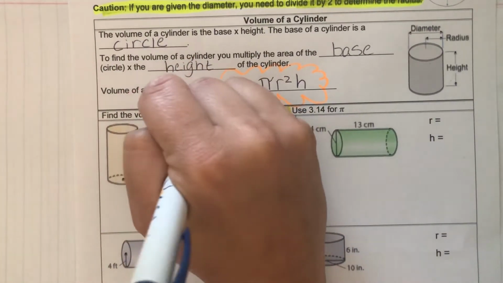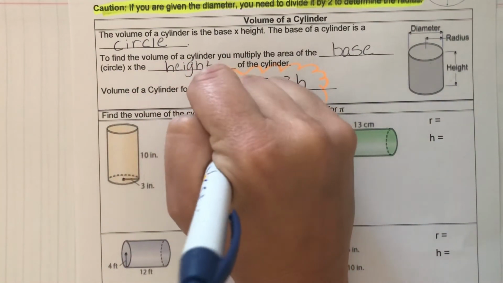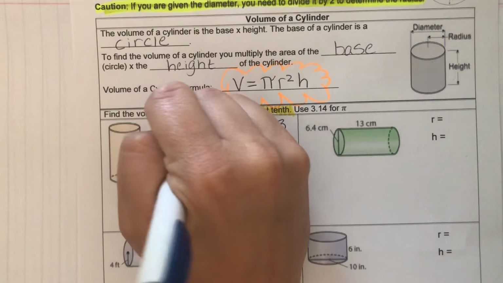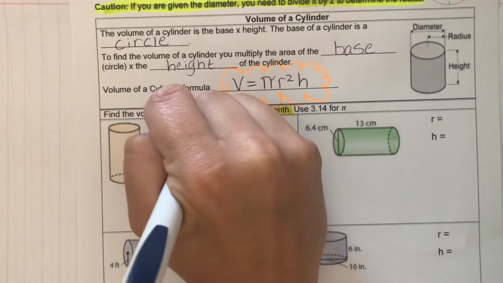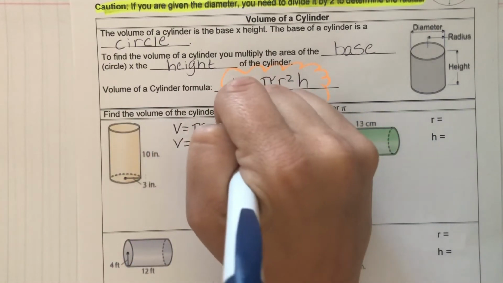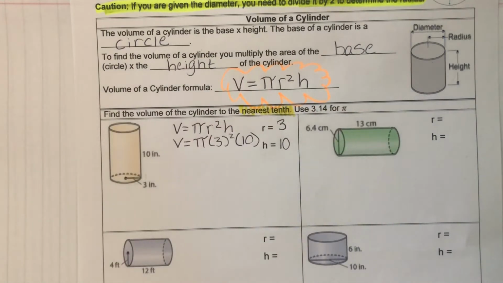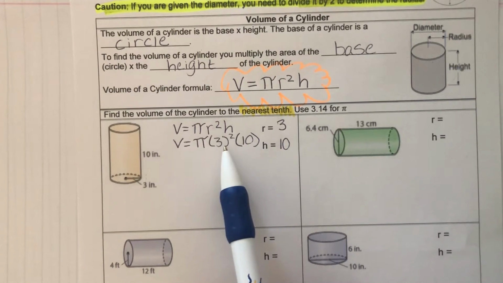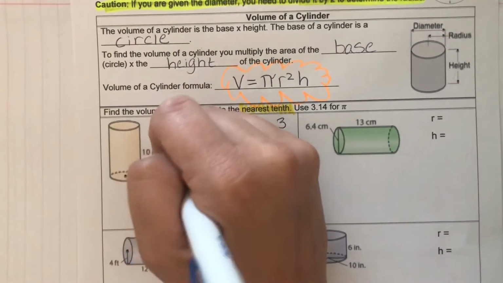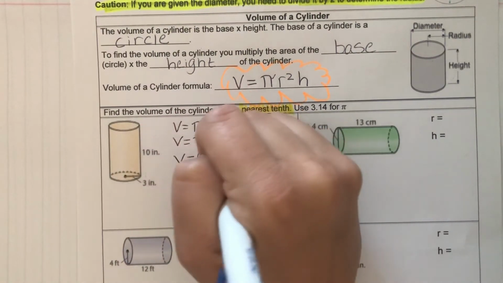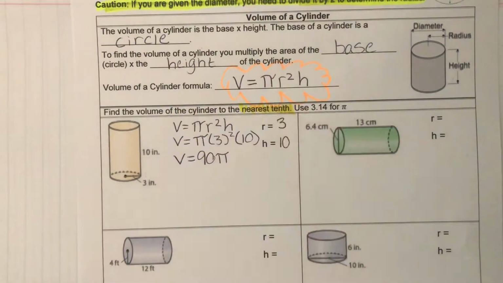So now that we have that information, we can plug those values into our formula, substitute them in. So we have volume equals pi times r squared times the height. And now I'm going to plug in the radius and plug in the height. Volume equals pi times 3 squared times our height. Now remember, when you're squaring something, it's just the number times itself. So 3 times 3 is 9. 9 times 10 is 90. So the volume of this cylinder is 90 pi. And that is the volume of the cylinder.